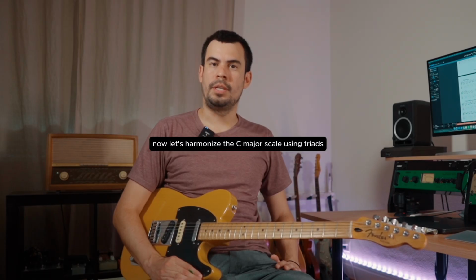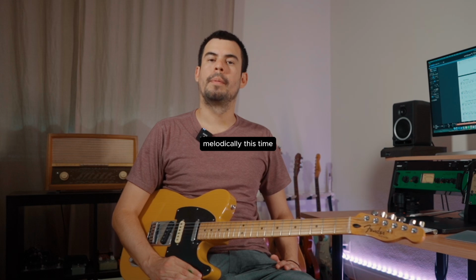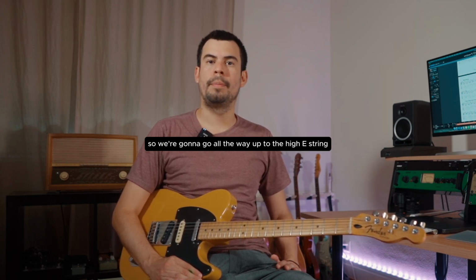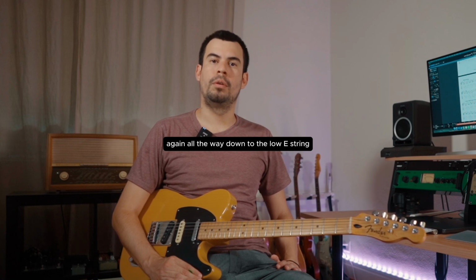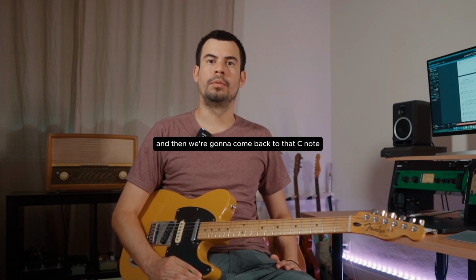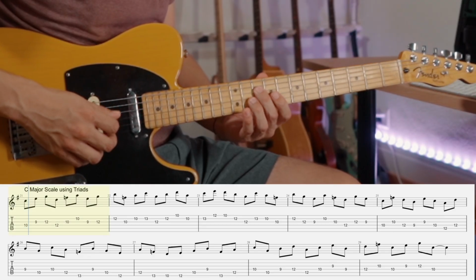Now let's harmonize the C major scale using triads melodically. This time the exercise is going to be a little bit longer because we're starting on the D string. So we're going to go all the way up to the high E string again, all the way down to the low E string, and then we're going to come back to that C note on the D string. Here's how it sounds.